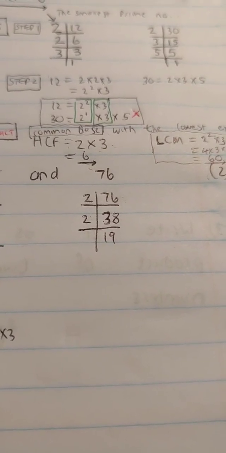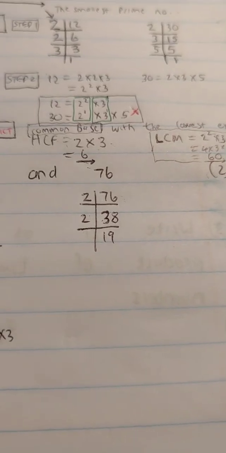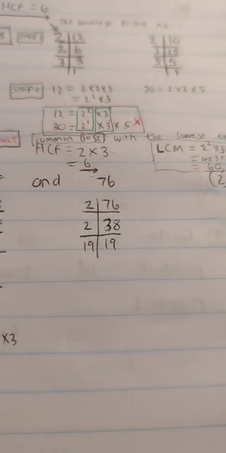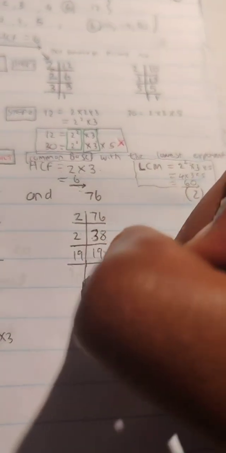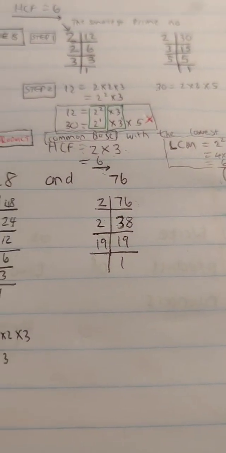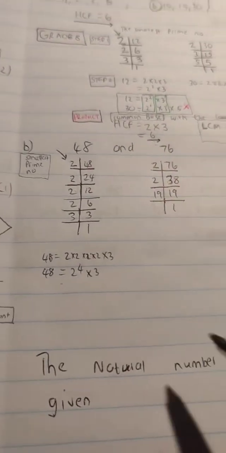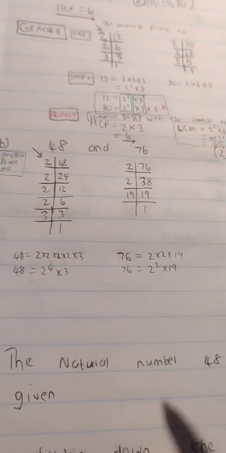Now from 1 to 10, there's no prime number that goes into 19. Then from 10 to 20, the only prime number that goes into 19 is the prime number 19. And how many times does 19 go into 19? Once. You see? So 76 is going to be equal to 2 times 2 times 19, and that is actually 2 squared times 19.